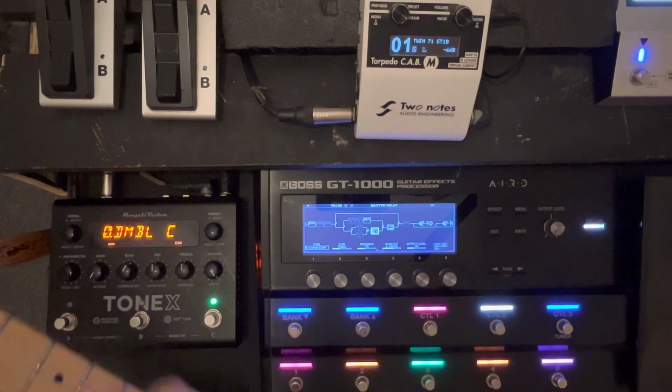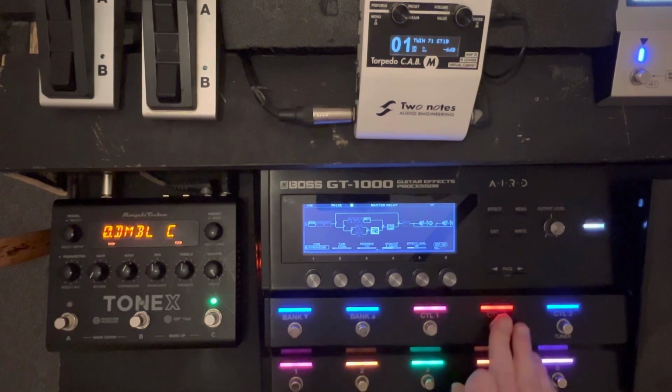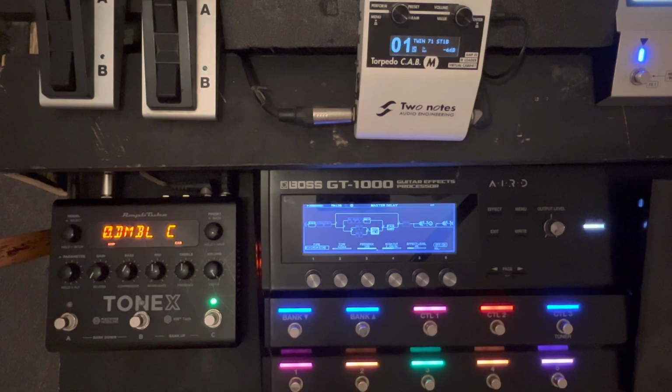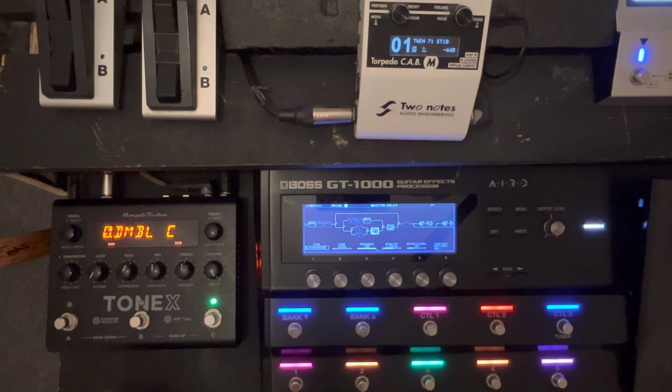Change the head, see what it sounds like there. Just going to pull back the time and the feedback. Going to get that feeding back. If I was able to trigger things with my feet while I'm playing, I could get a bit more creative with that.